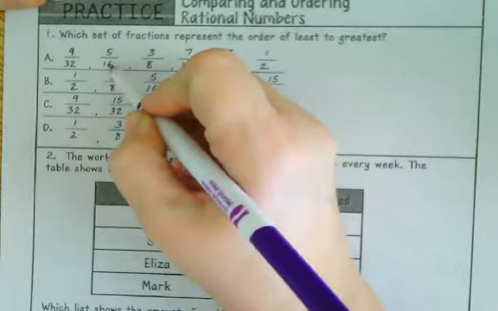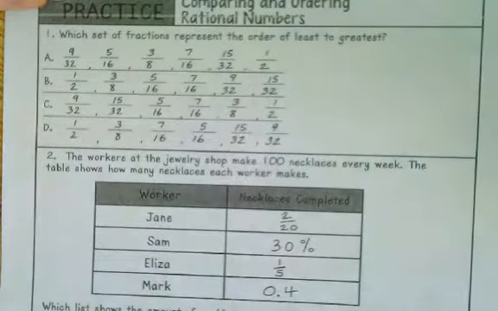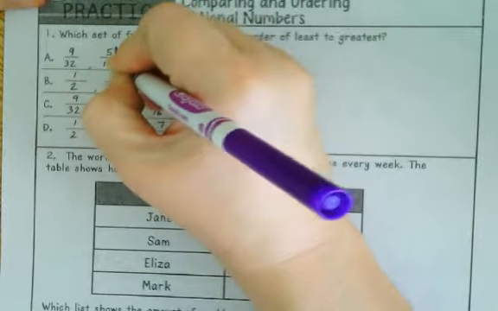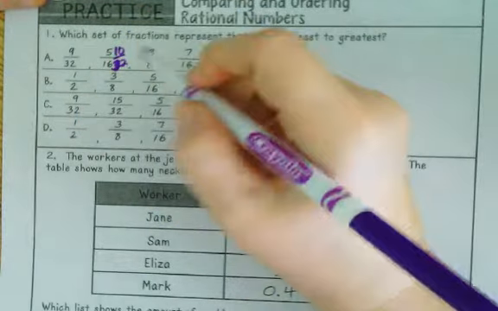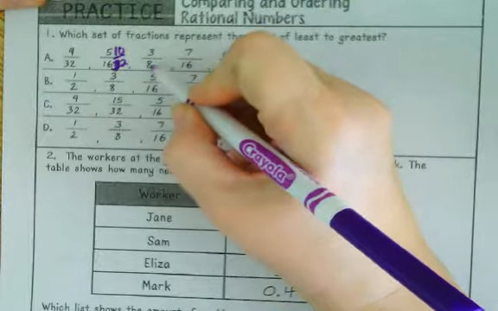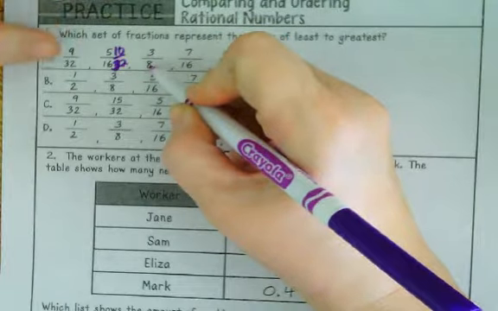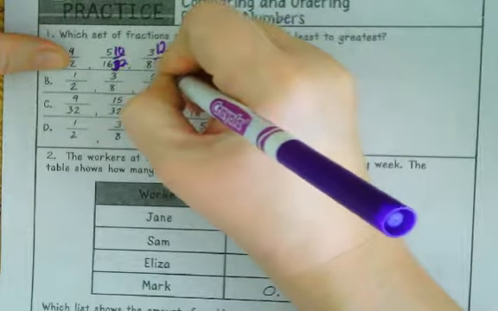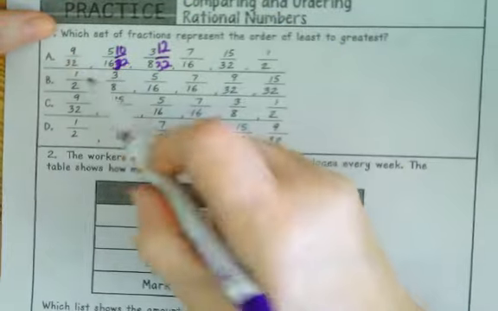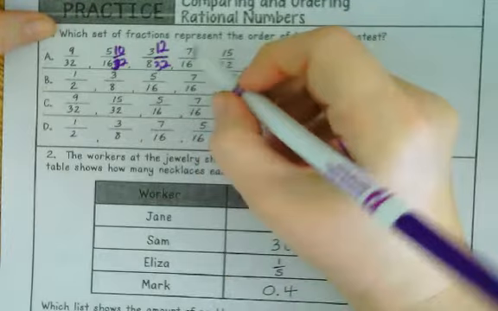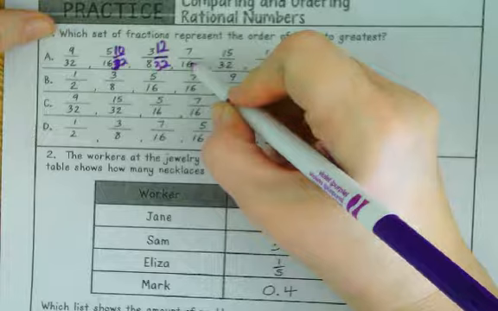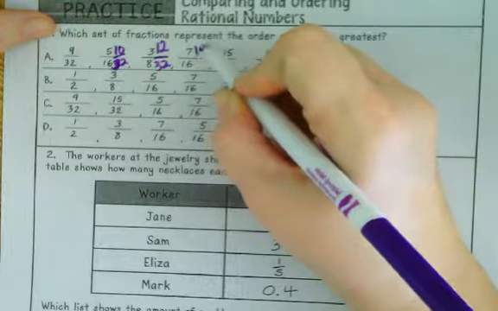Well, to make 16 into 32, we multiply by 2, so this is going to become 10/32. And then 3/8. Well, 8 times 4 is 32, so 3 times 4 is 12/32. So far we're going up, that's good. Now, 16 times 2 is 32, so 7 times 2 is 14.